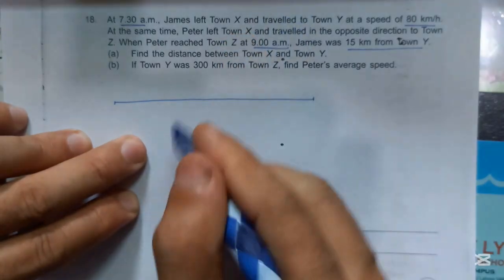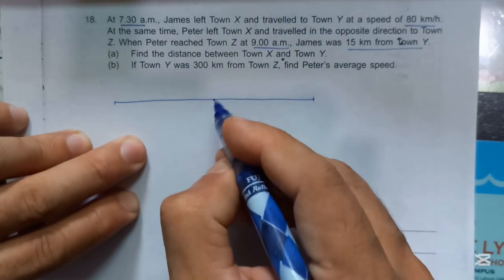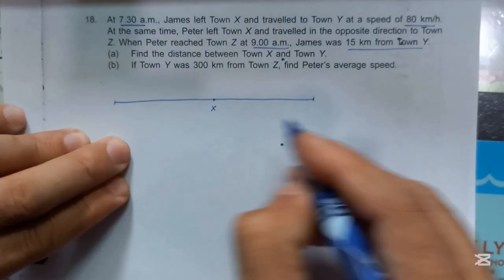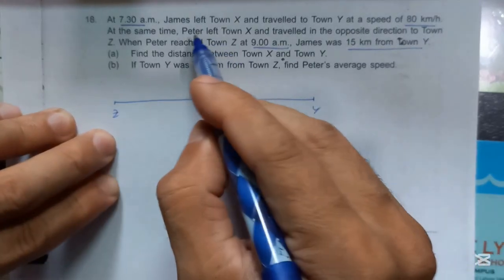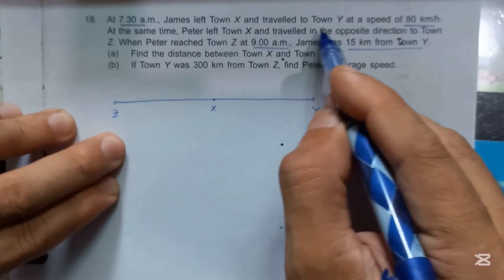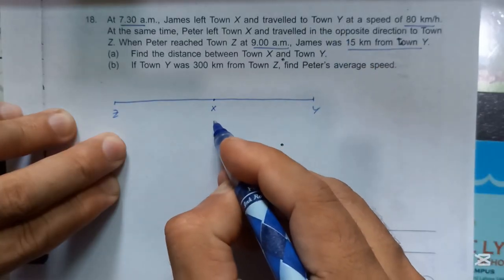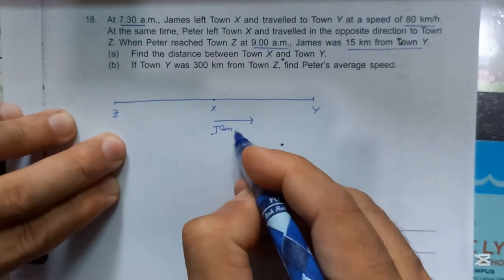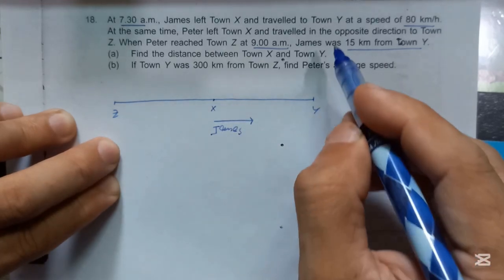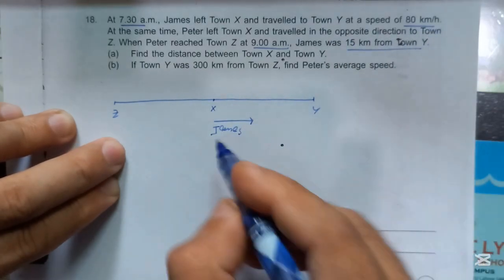Both are starting from town X. Okay, James left town X and traveled to town Y. This is James at an average speed of 80 km per hour.